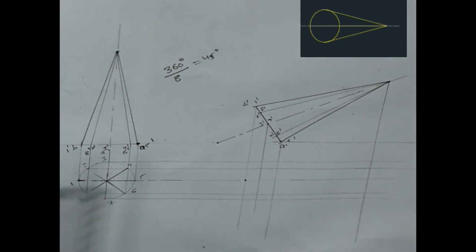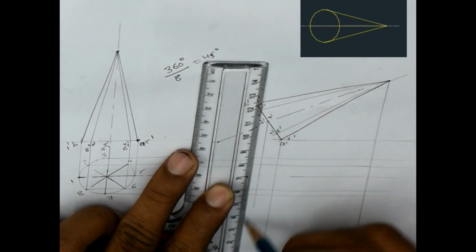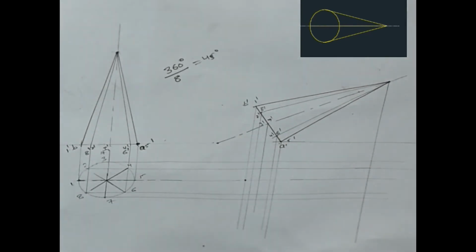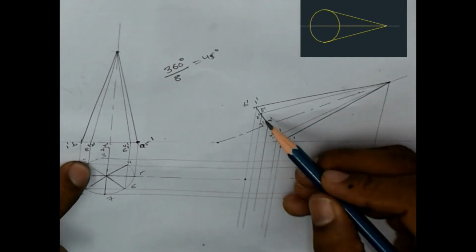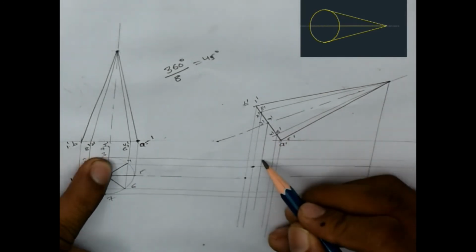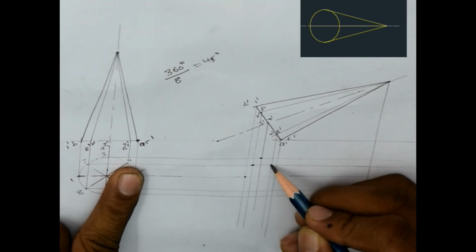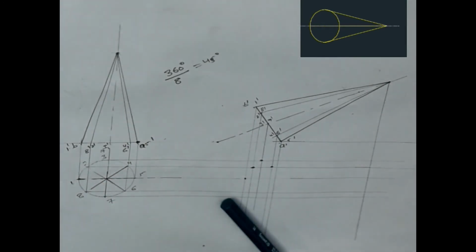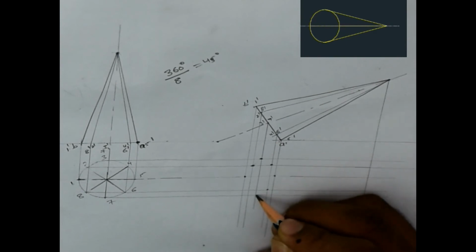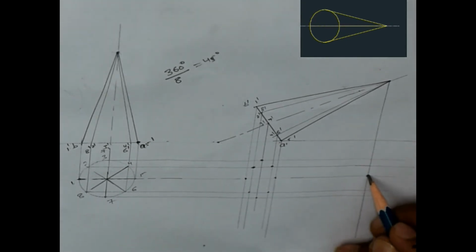Oh sorry, I haven't drawn these projections. Now second point and third point, fourth point, fifth point, sixth point, seventh point and eighth point, and also the apex point.